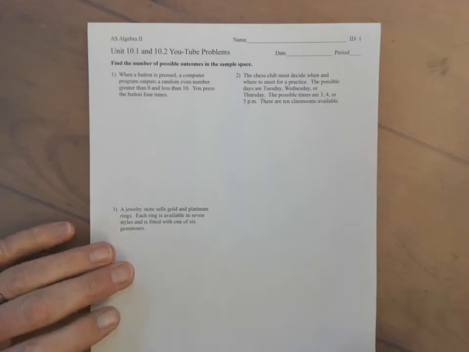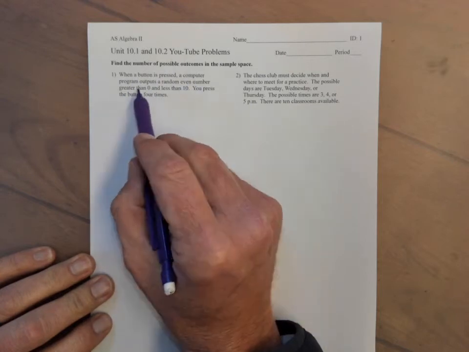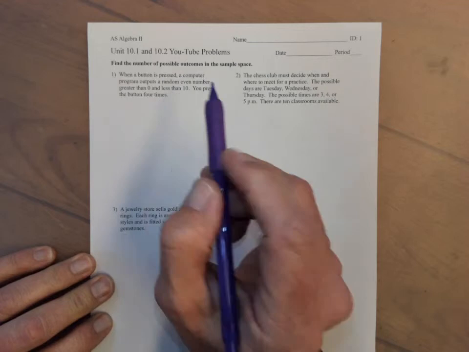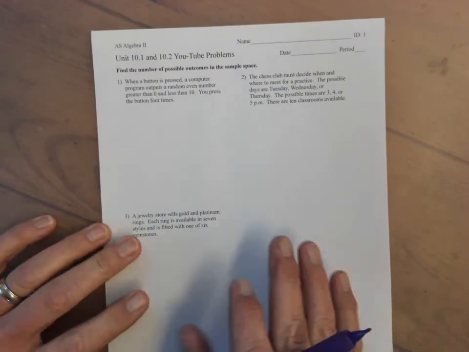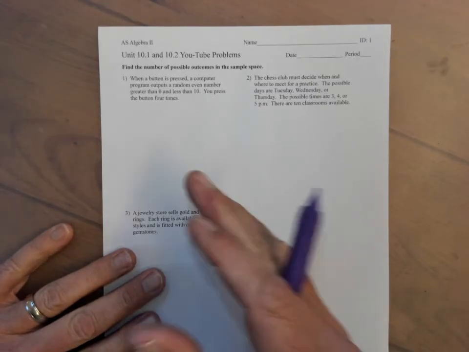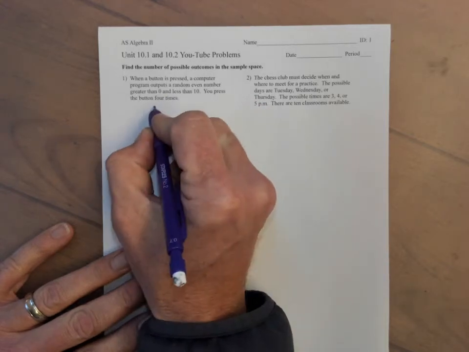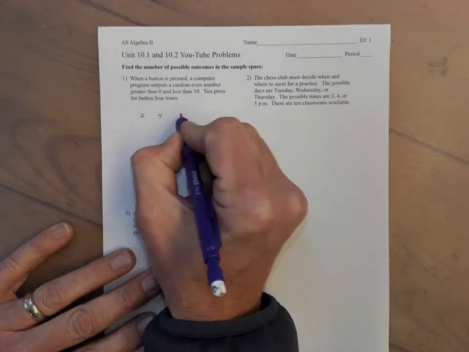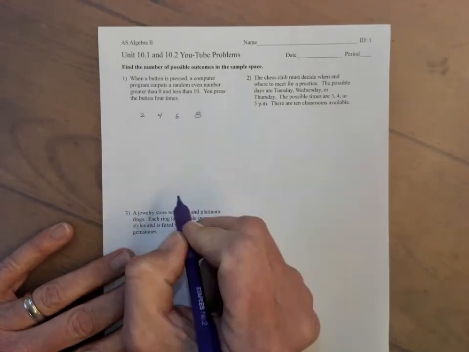So for the first one, when a button is pressed, a computer program outputs a random even number greater than 0 and less than 10. For a couple of these, we're going to show you how we would determine what all the outcomes are, and then we'll talk about how you don't have to do that to compute the actual solution. The even numbers greater than 0 and less than 10 are 2, 4, 6, and 8. And you're going to do this 4 times.